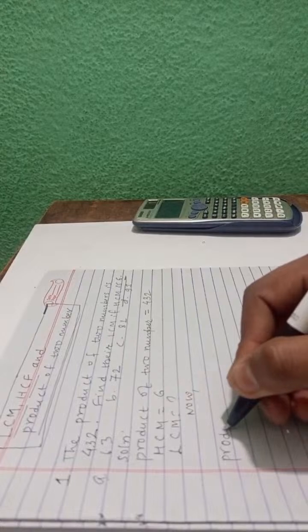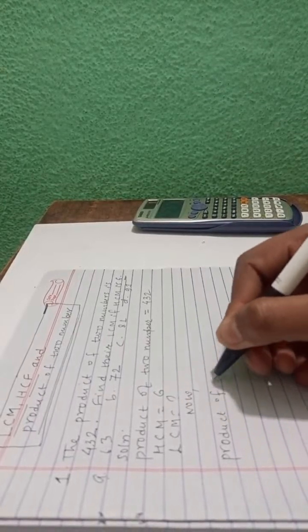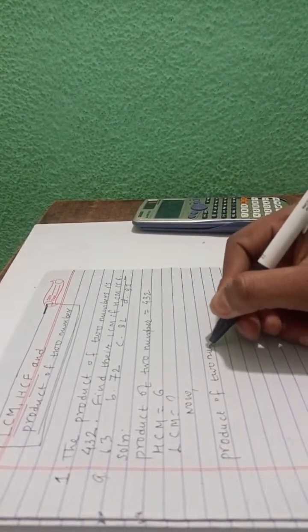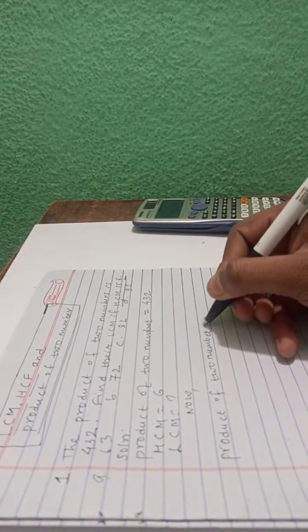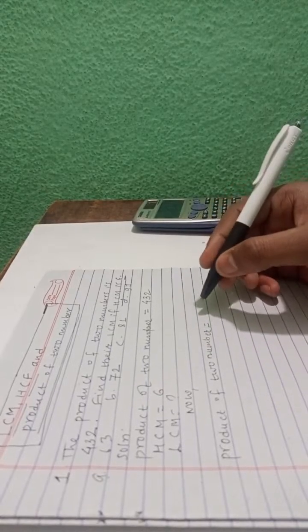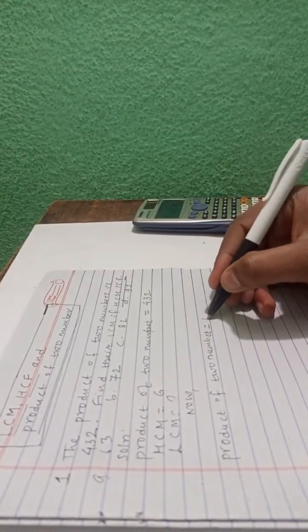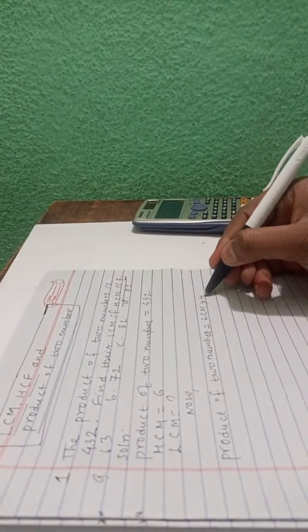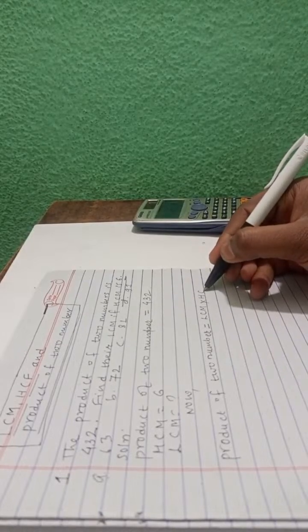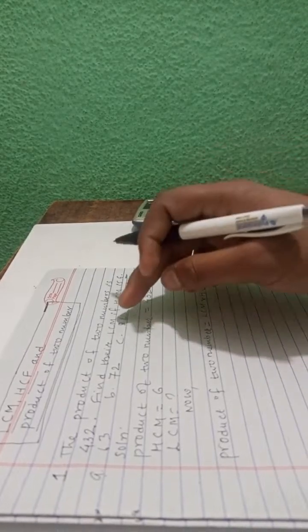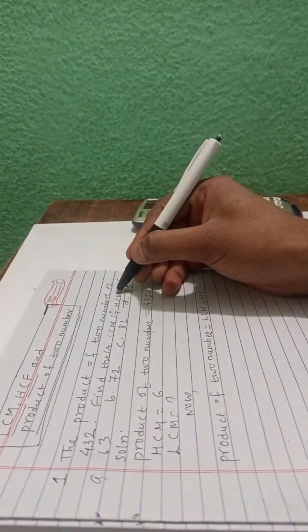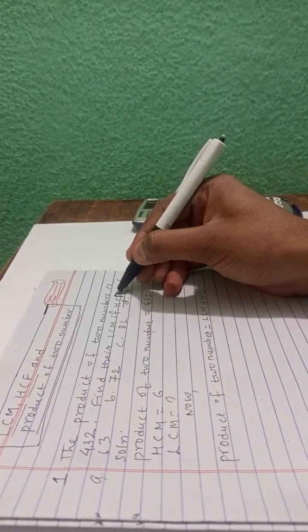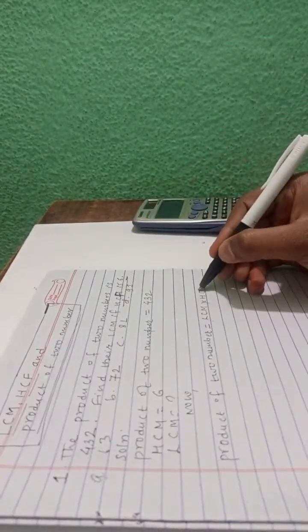That formula is this: the product of two numbers is equal to LCM into HCF.